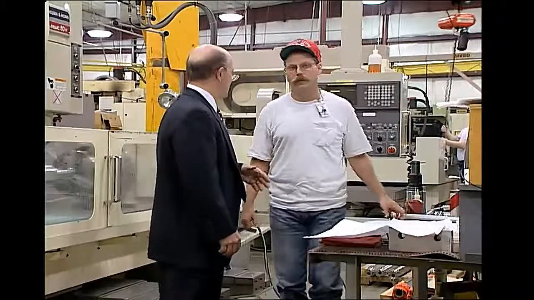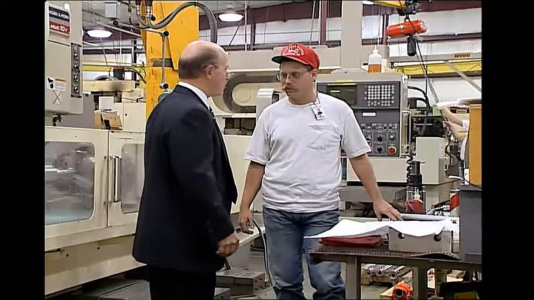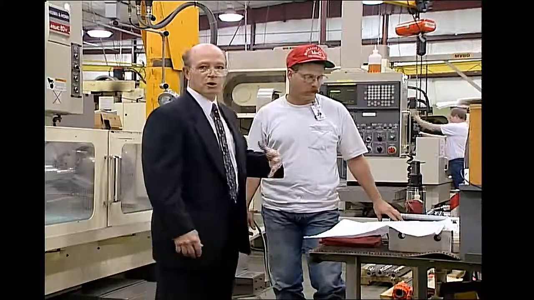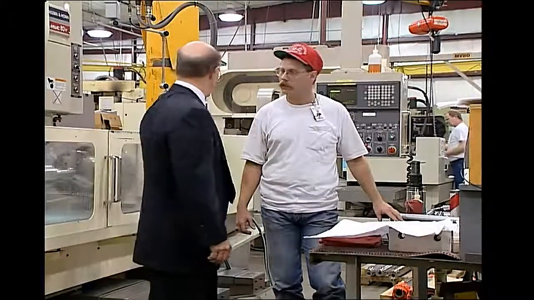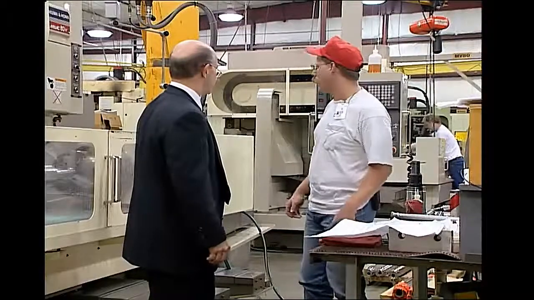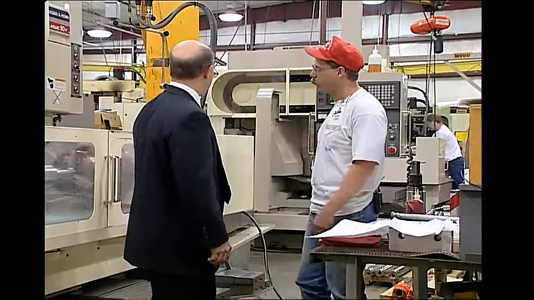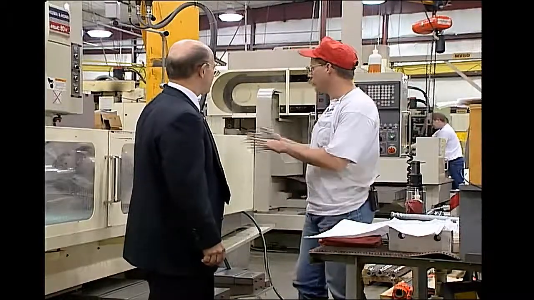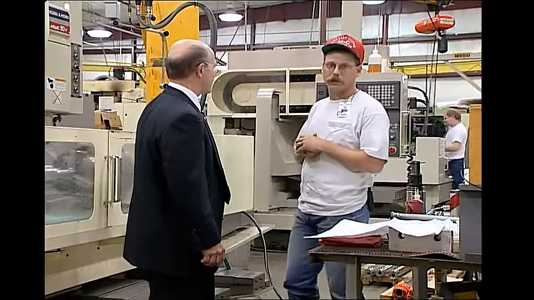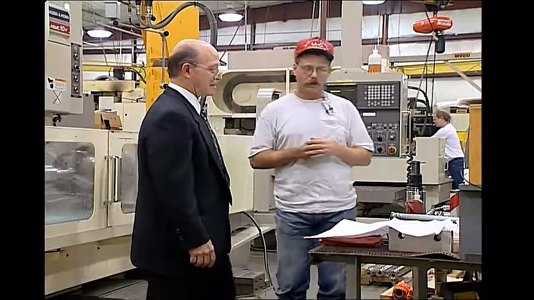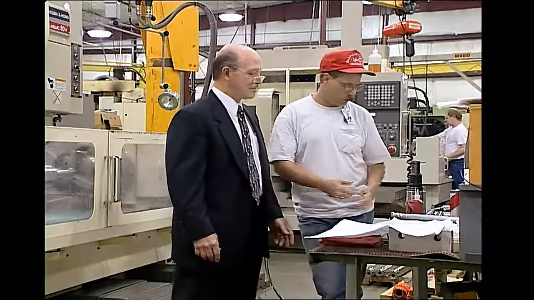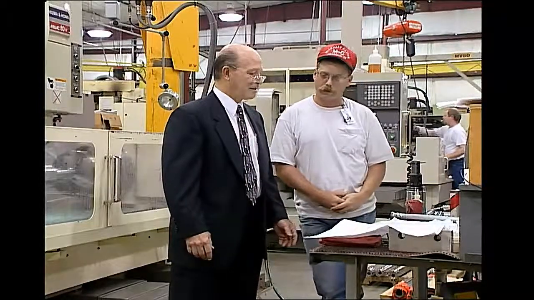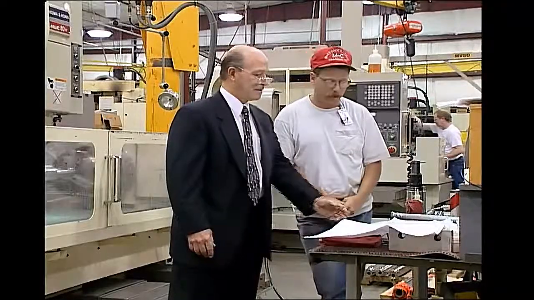This is Mike, and he operates this equipment over here, and he works for SBS. And what kind of machine is this, Mike? This is a 4-axis CNC milling center. Computer-controlled numeric control is what CNC stands for. So it's computer controlled, but we still have to check locations and numbers according to blueprints that we have to make the parts to the customer specification.